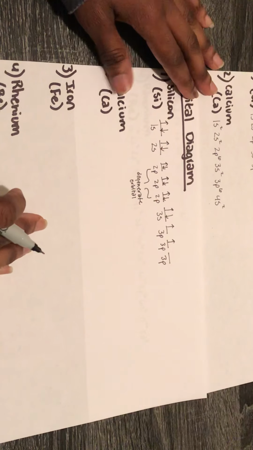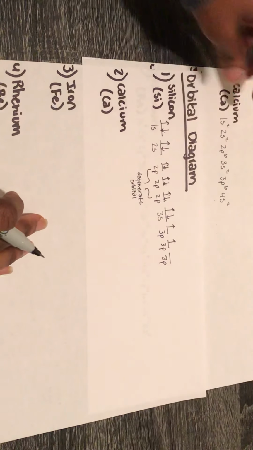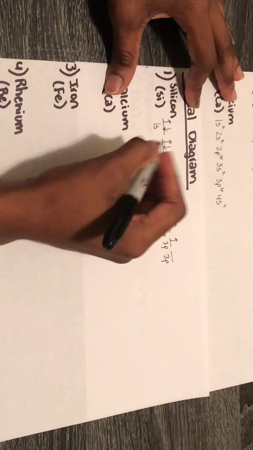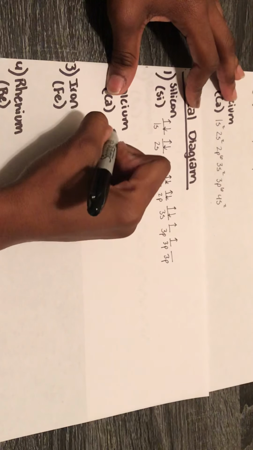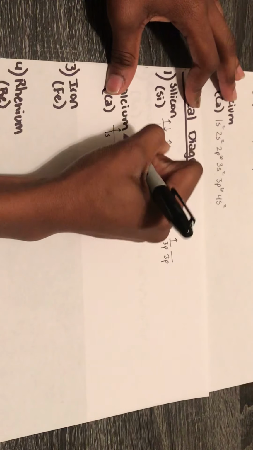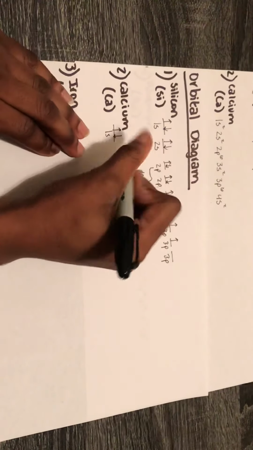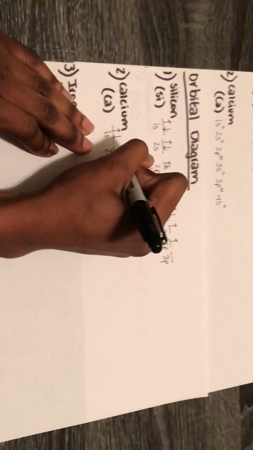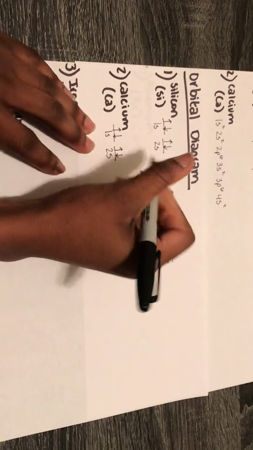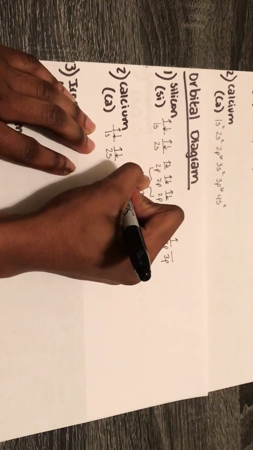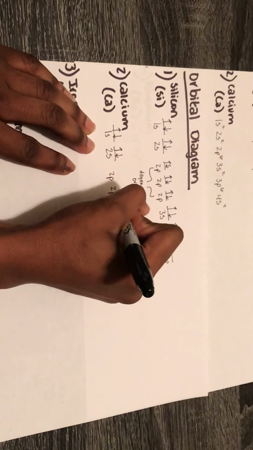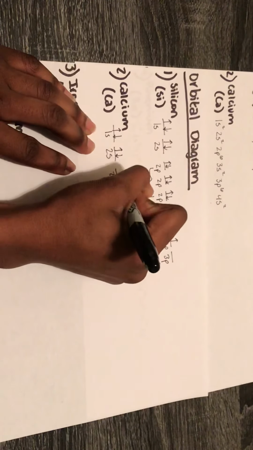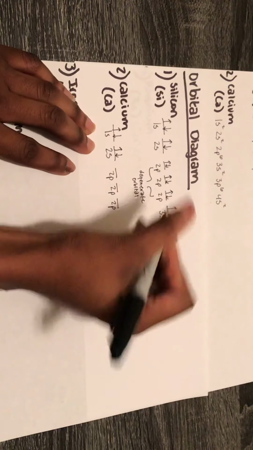Same thing. You take what's already here and you turn the exponents into arrows. So 1s, up spin arrow, down spin arrow. 2s, up spin arrow, down spin arrow. 2p. And you always write the p's 3 times. Never forget that because they have an orientation of 3.